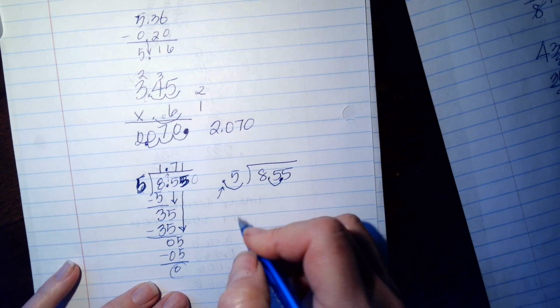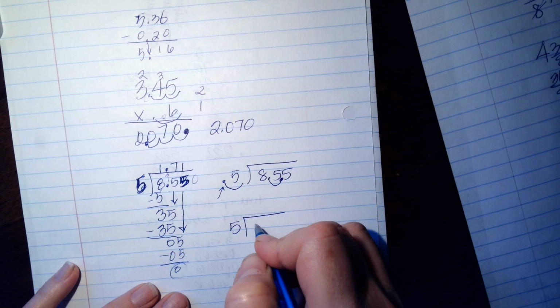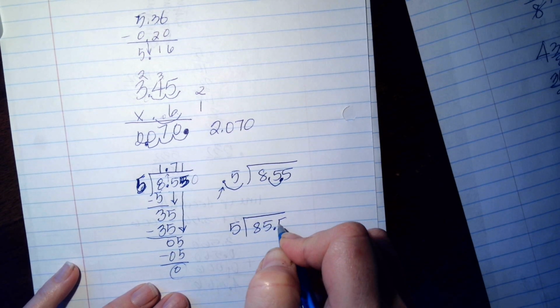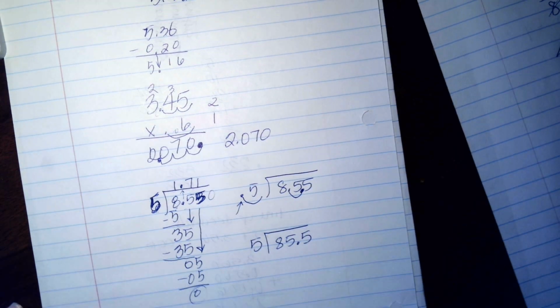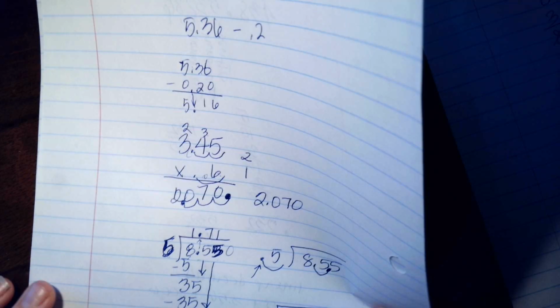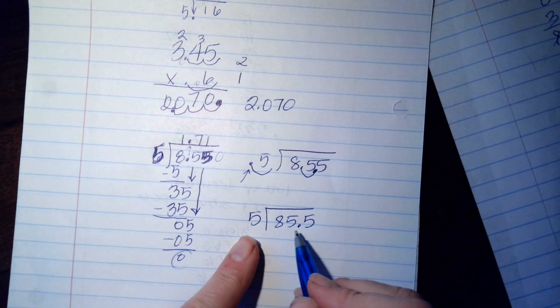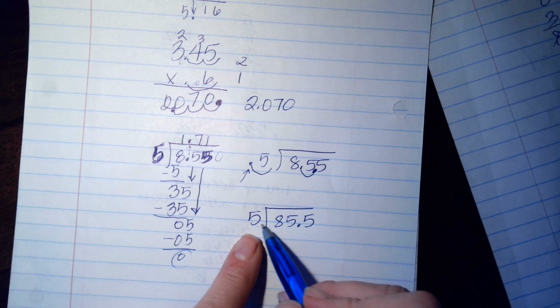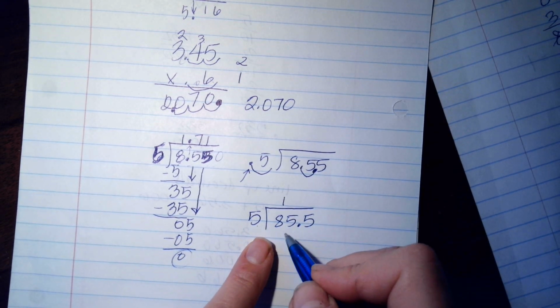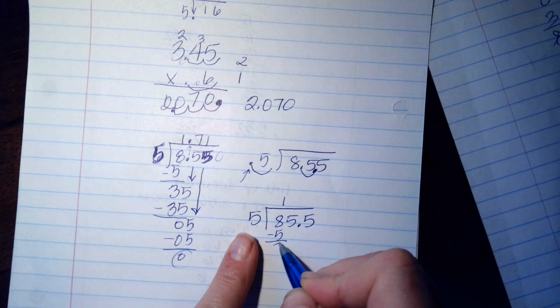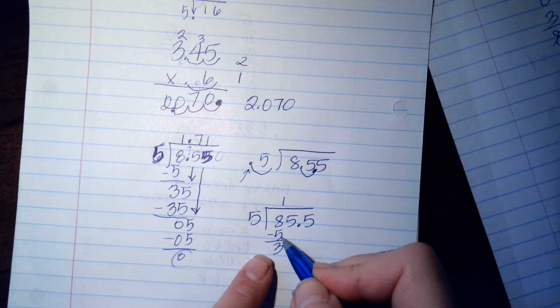So what I like to do is rewrite the problem so that I don't get confused and make a mistake on where the decimal is. And then you can just go ahead and do the problem like normal. So 5 goes into 8 one time. 1 times 5 is 5. We do a subtraction. 8 minus 5 is 3.